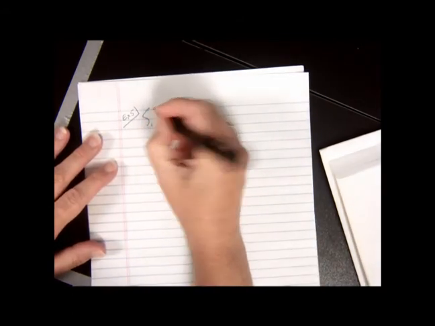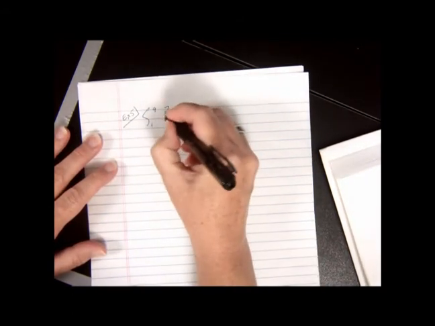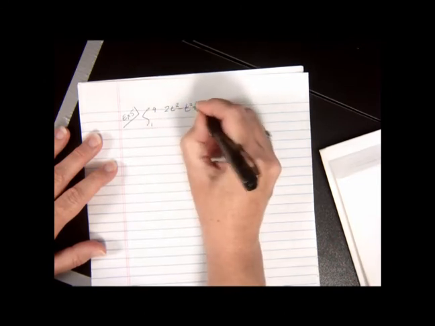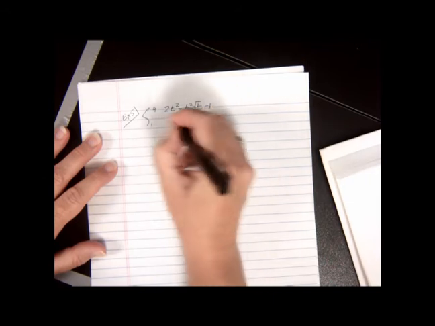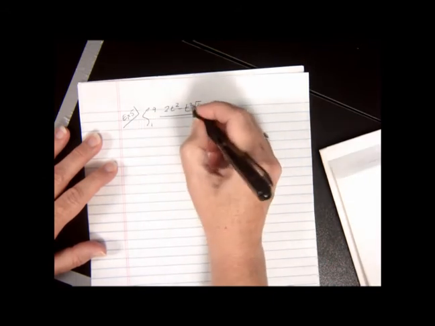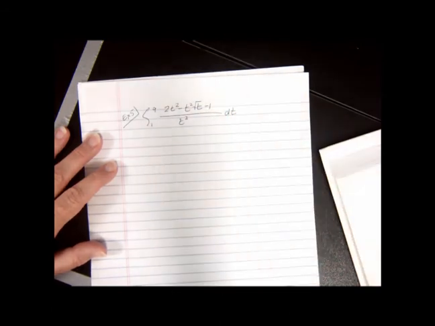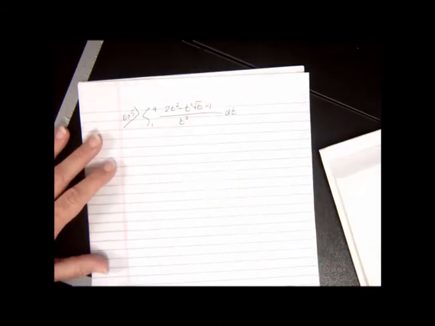Example 5, I have from 1 to 9, and here I have 2t squared minus t squared, square root of t, minus 1, all over t squared dt. Now I want to simplify this before I integrate it.